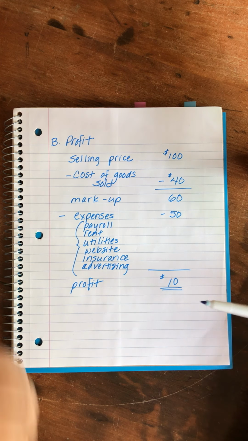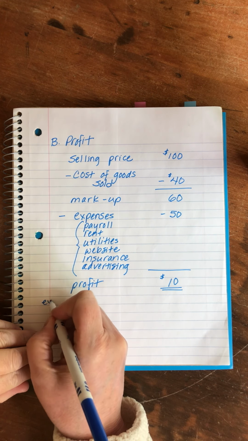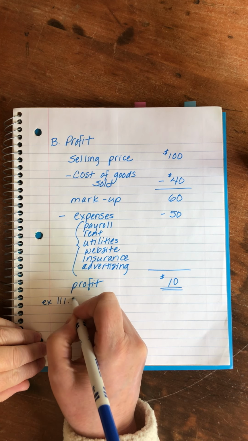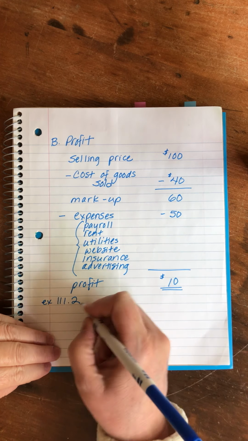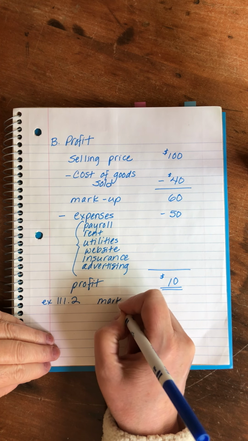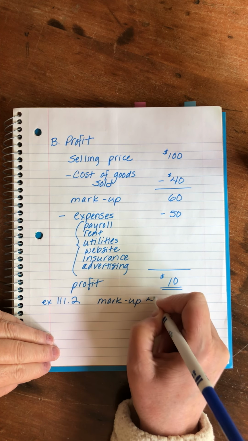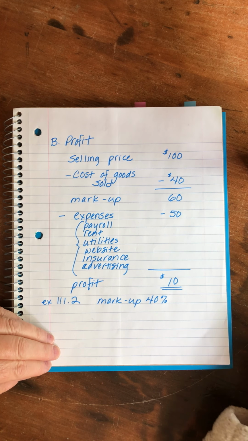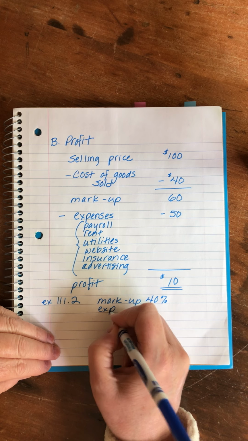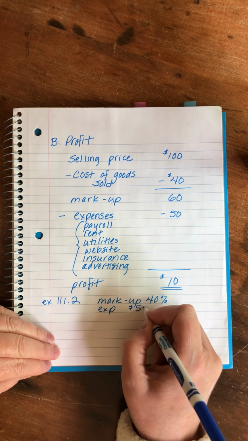Okay, so let's do an example. There's only one. Ready? A store owner marks up her merchandise 40%. Her expenses are $5,200 for a month.